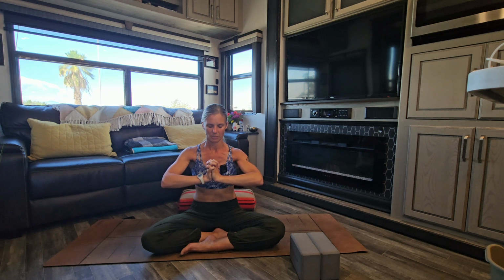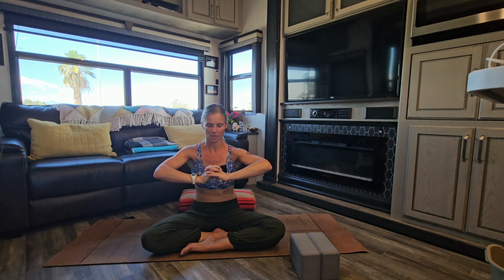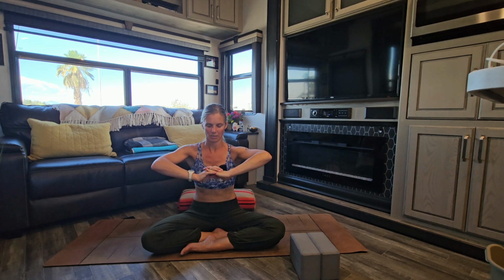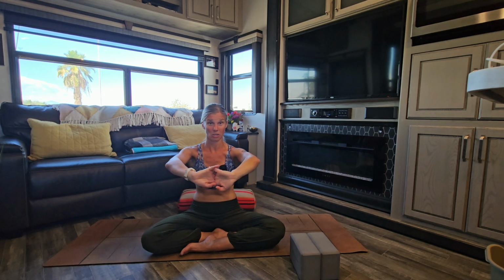Pause. Continuing to gently peel apart. Pause. And then I'm going to gently pull out an extension of the arms. Pause. My fingers aren't pushing, they're very neutral. And then I'm going to release arms down. Seems simple, but there's tons of benefit going on here.